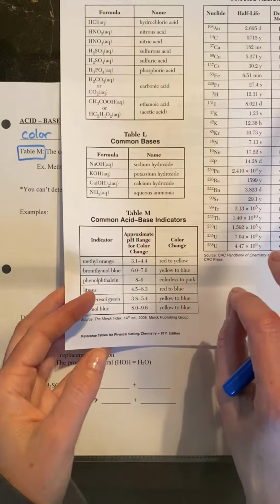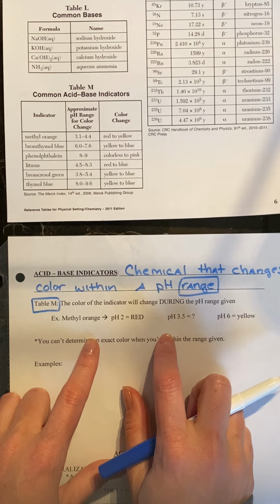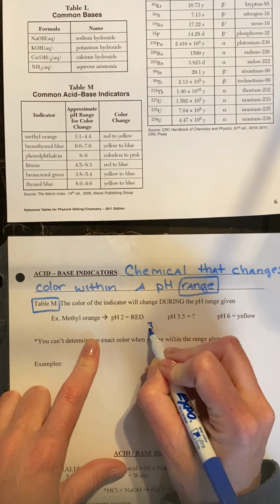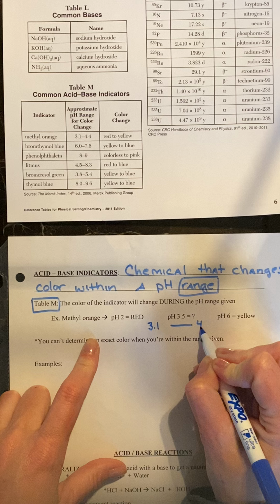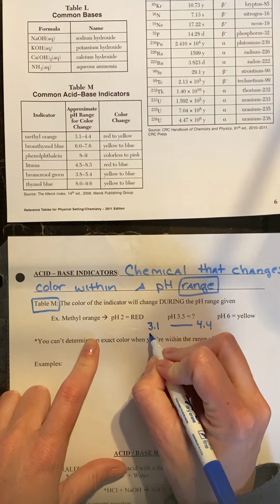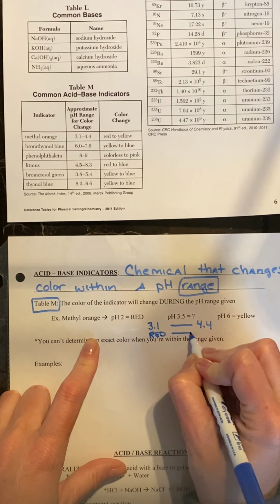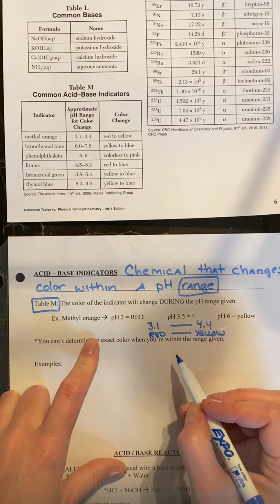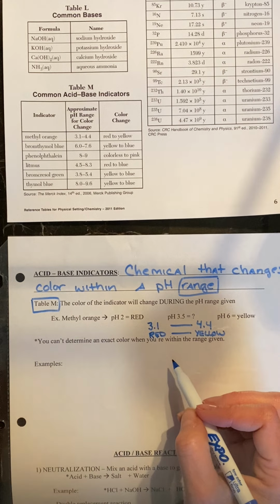Yes, we have methyl orange. I'm going to write down for methyl orange its pH ranges that it's going to be specific colors in. So according to table M, it says from 3.1 to 4.4, methyl orange will go from red to yellow within that range. So once you have a solution with a pH of 3.1, it's probably bright red.